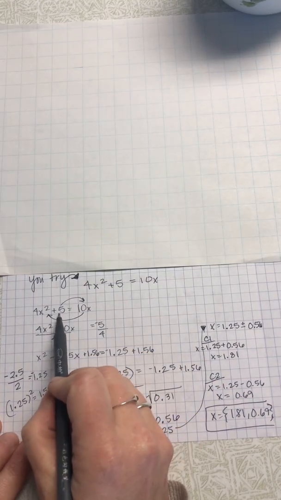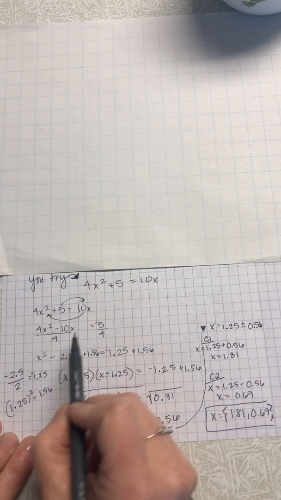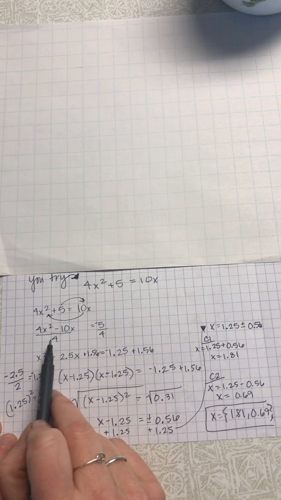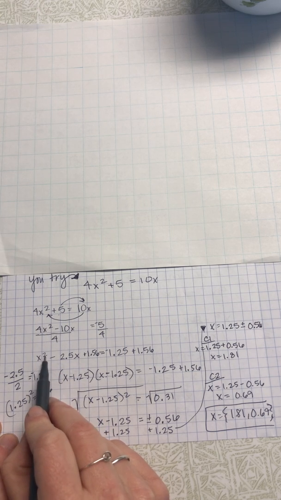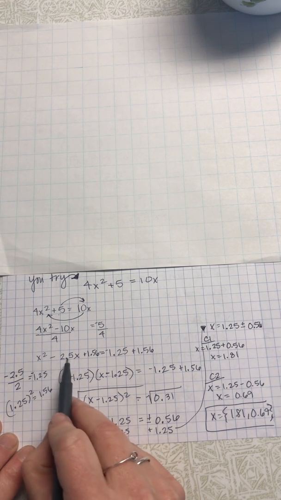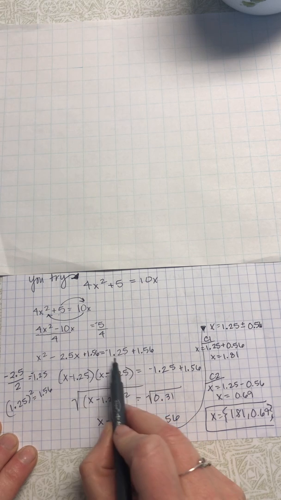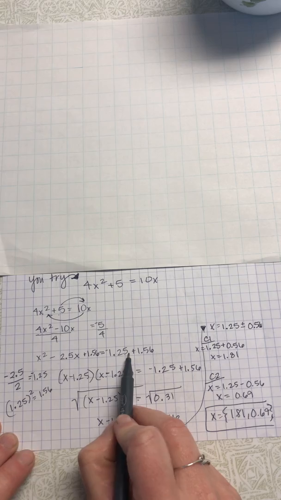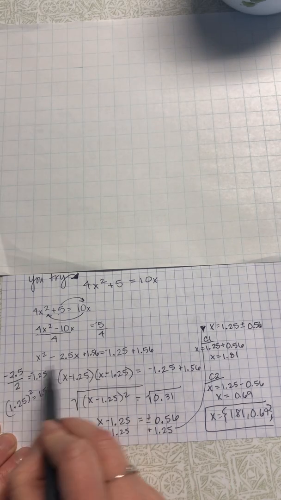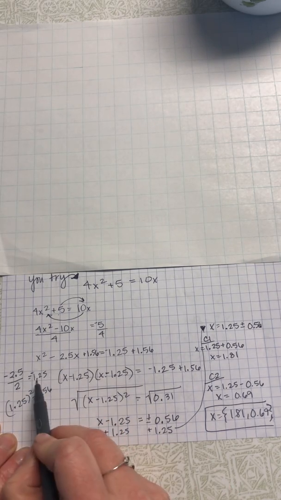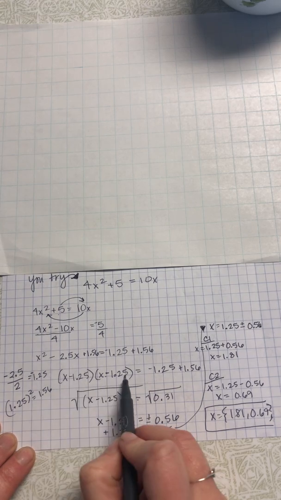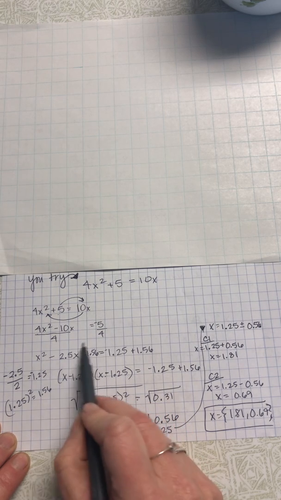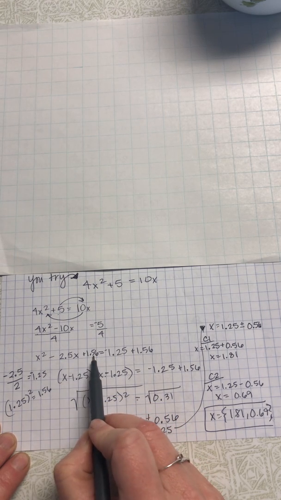Okay, so I moved them, the 5 over and the 10 over, which made both of them negative. And then I divided the left side by 4. And I was left with x squared so that I didn't have a coefficient, minus 2.5x. And then when I divided 5 by 4, I had -1.25. So -2.5, my b, cut in half is -1.25. That's what goes in my parentheses. When I square it, 1.25, I find the last part of the trinomial, that's c.